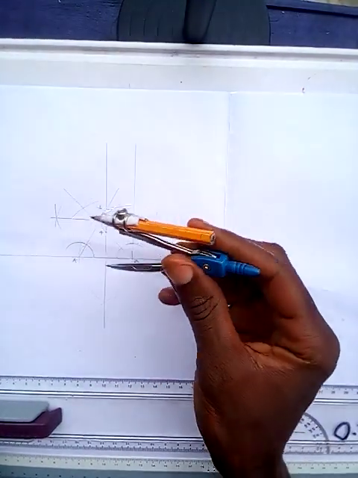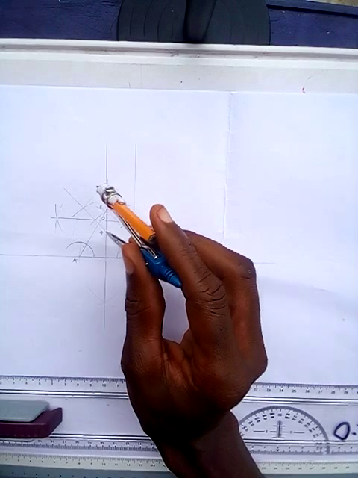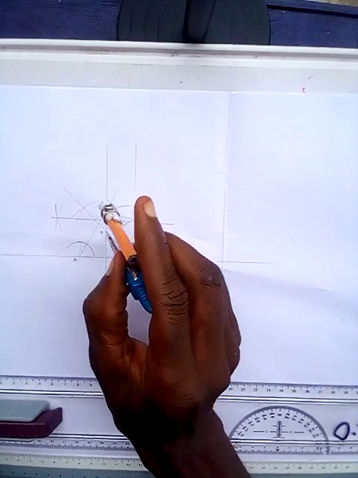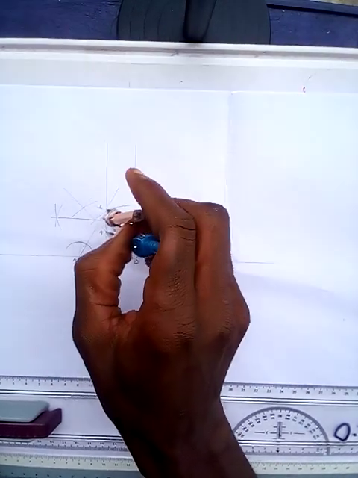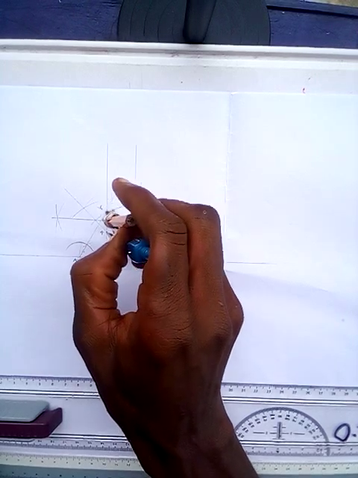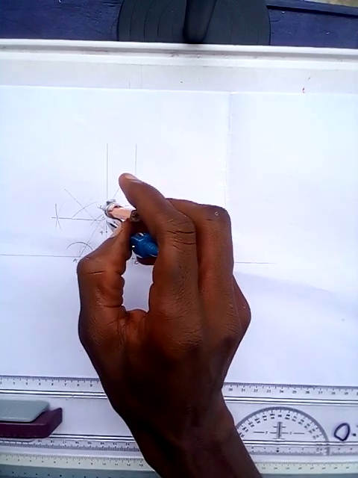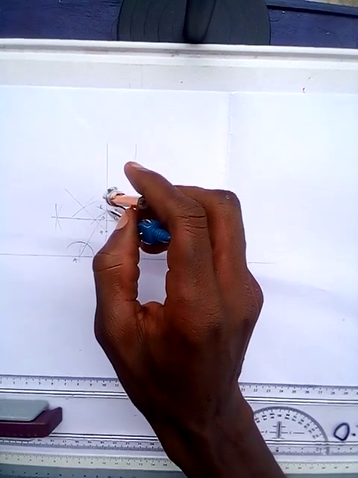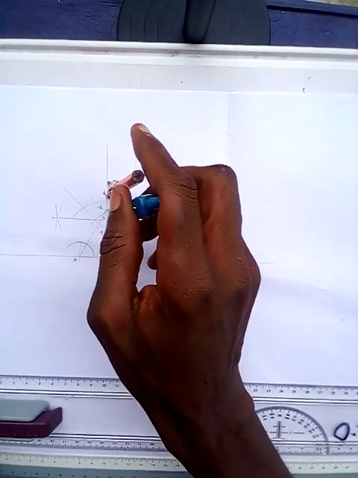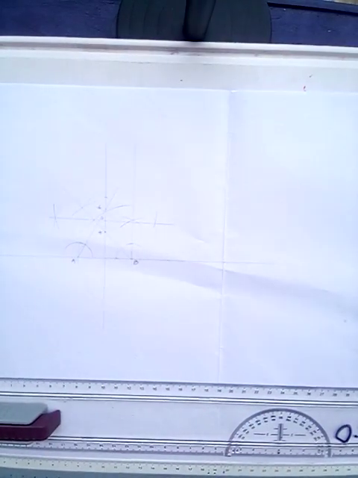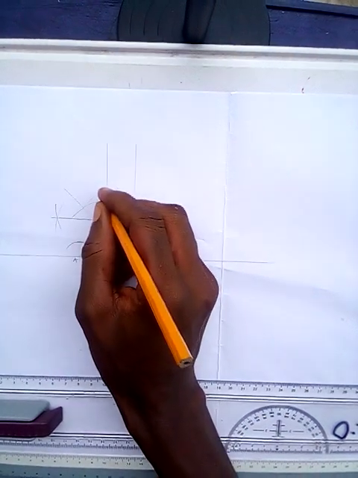So we take any of these distances. Take 4 to 5 with your compass. Since 4 to 5 is the same as 5 to 6, take exactly 4 to 5 with your compass, which is the same as 5 to 6. Now come to point 6 here and draw an arc upward. That will give you point 7, the same distance. So we label this 7.